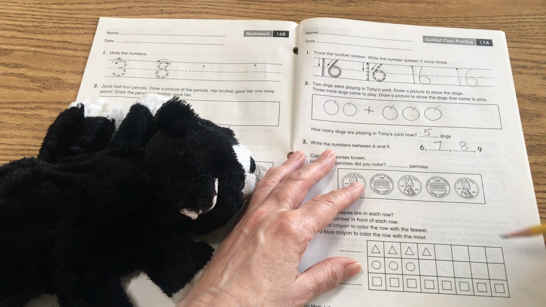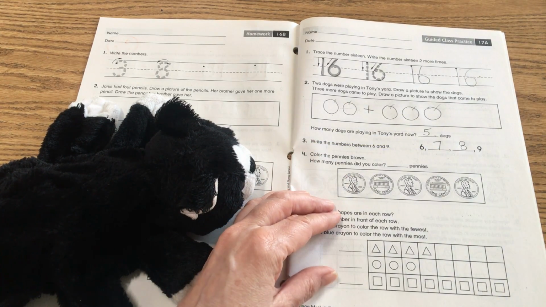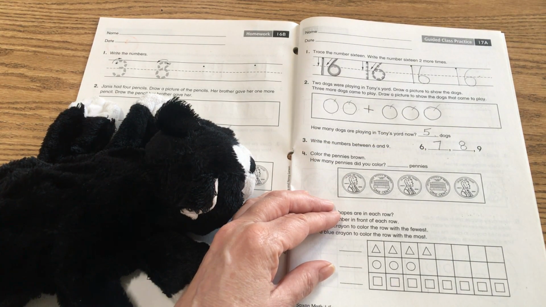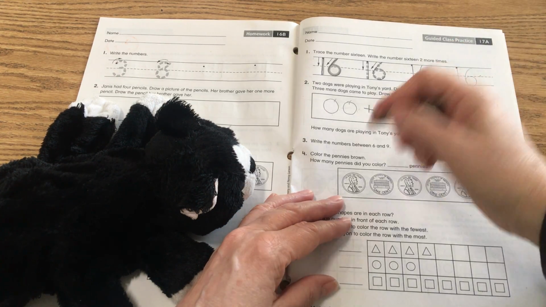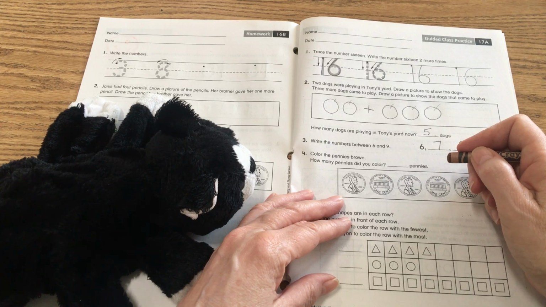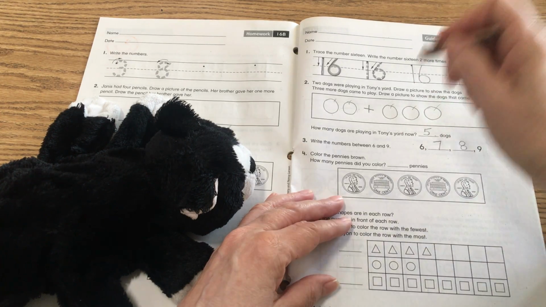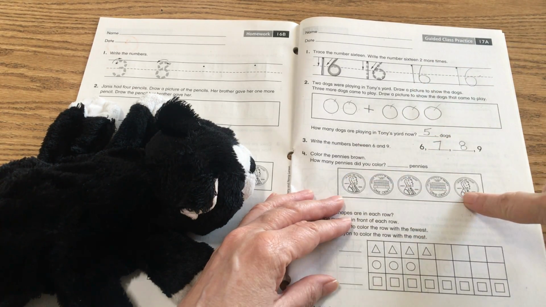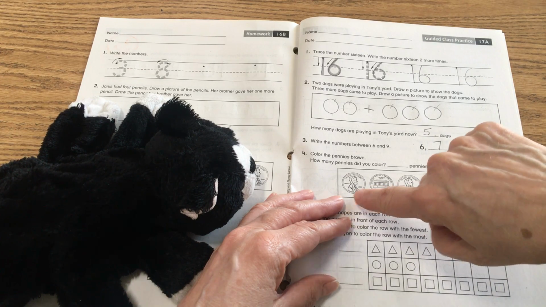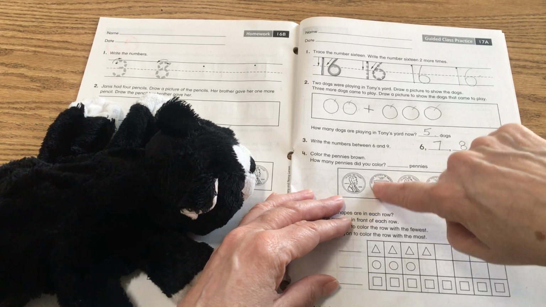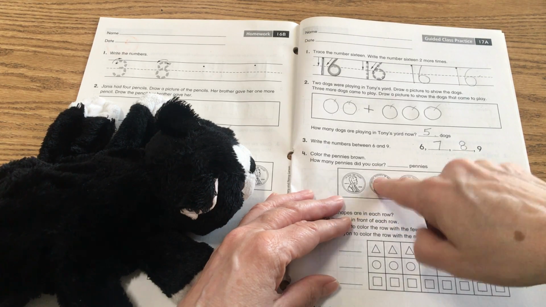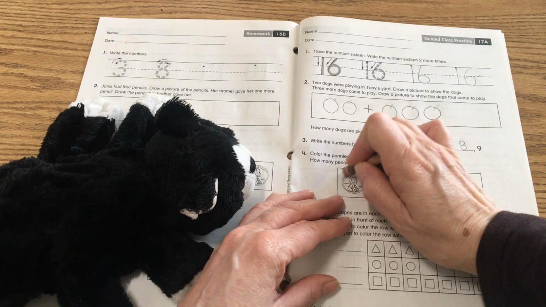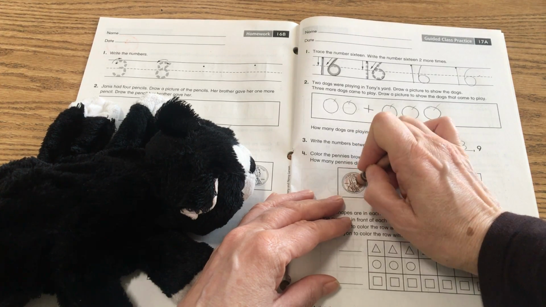Okay? All right, number 4, color the pennies brown. So you want to find a brown crayon. Mine's little because it got broken, but that's okay. And you're going to count as you color, okay? And you should ask your parents, by the way, if they have a penny to show you. See if you can find a penny that has the Lincoln Memorial on the back, that building right there. Some of the pennies have different things on the back, okay? So here we go. I'm going to count as I color.